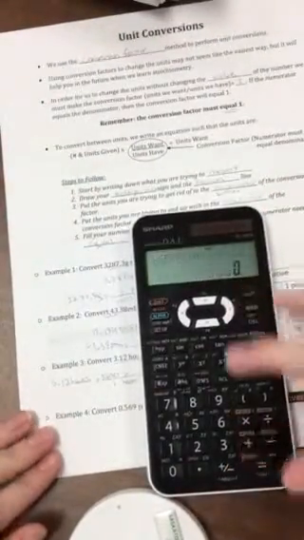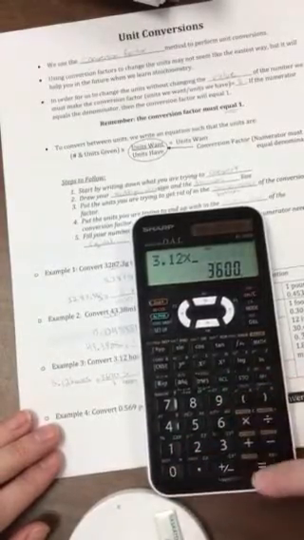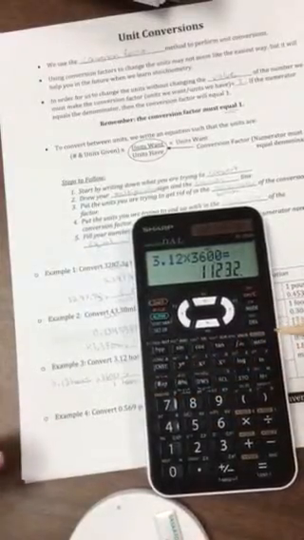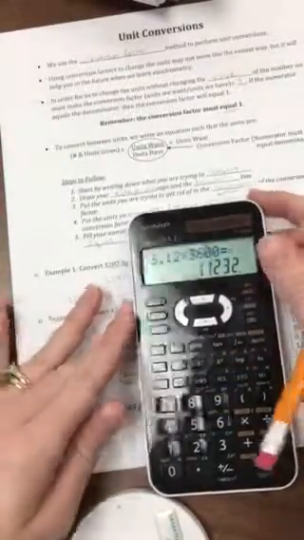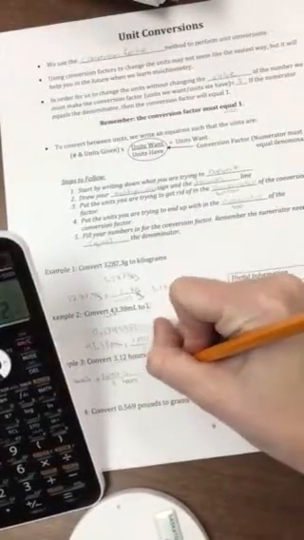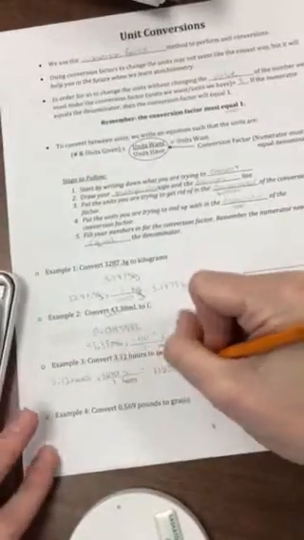So I go 3.12 times 3,600. And then you can go divide by 1, but 1s don't really change a number, so I just don't waste my time. So that gives me 11,232, and the units here is seconds.